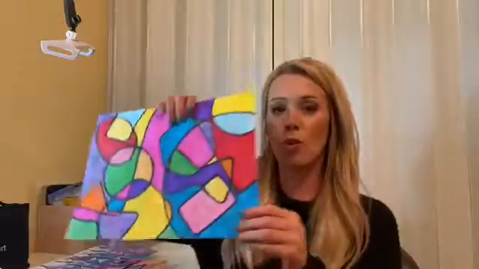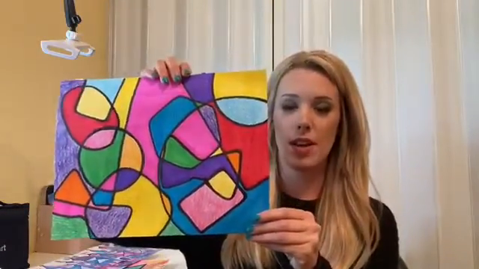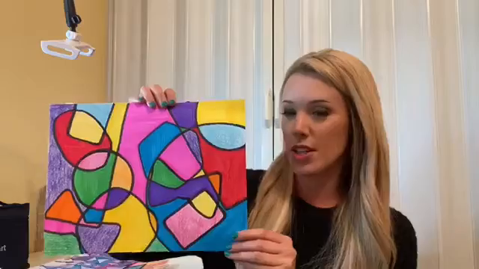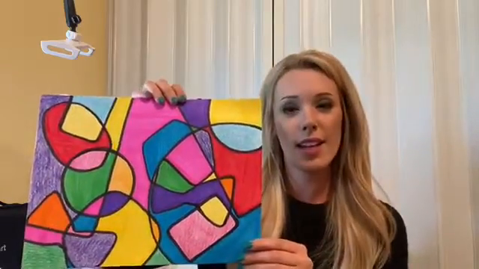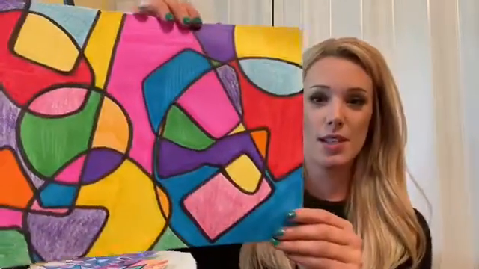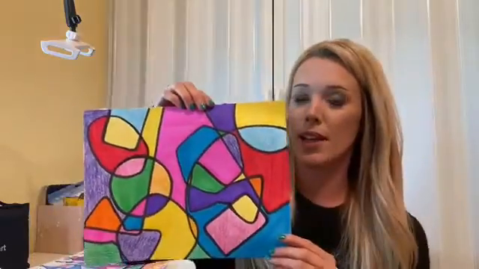Artist. Today I'm going to explain our project for this week, which is an overlapping shape drawing. So here is my finished example. When you look at it, you probably see some shapes that you recognize and maybe some that you don't recognize right away.